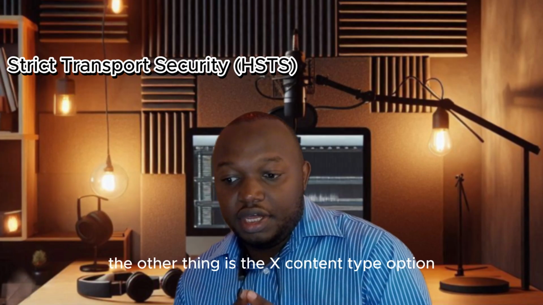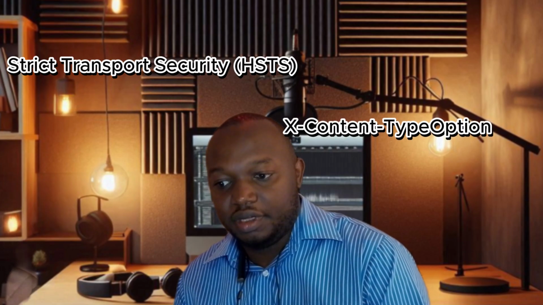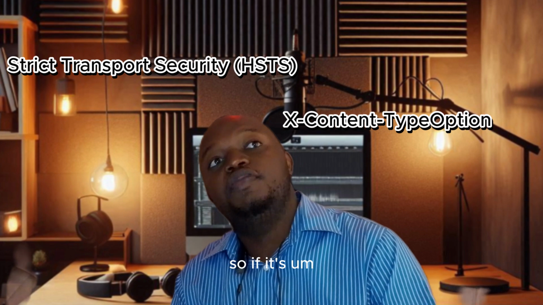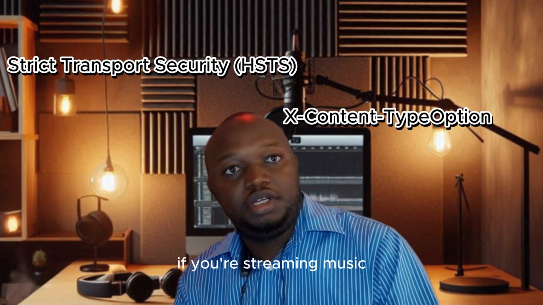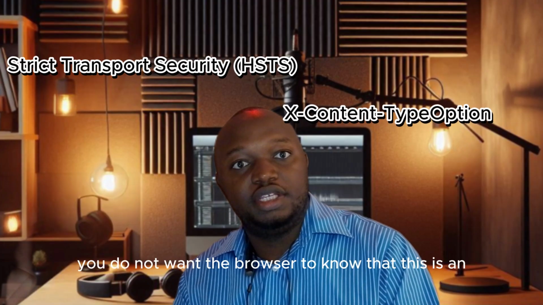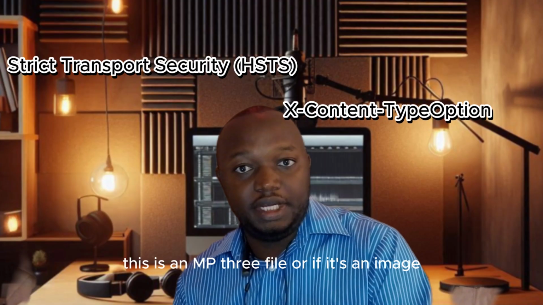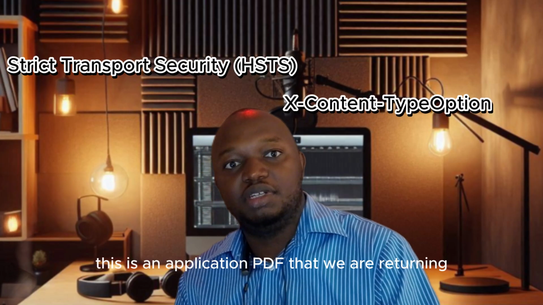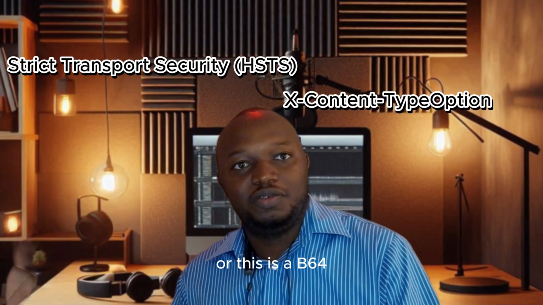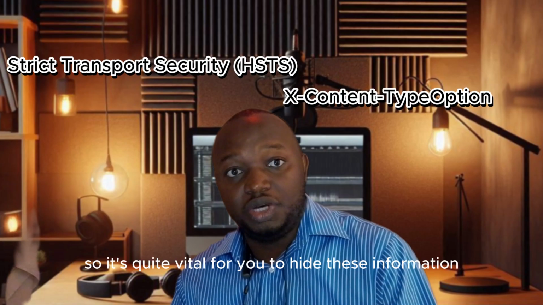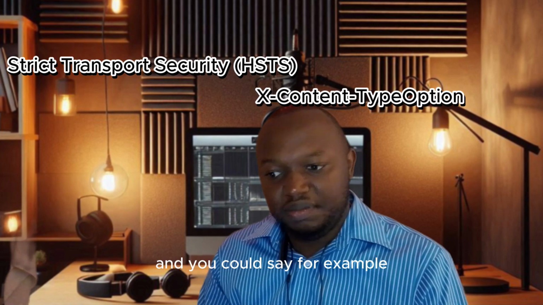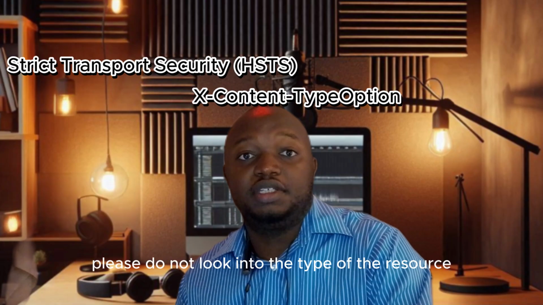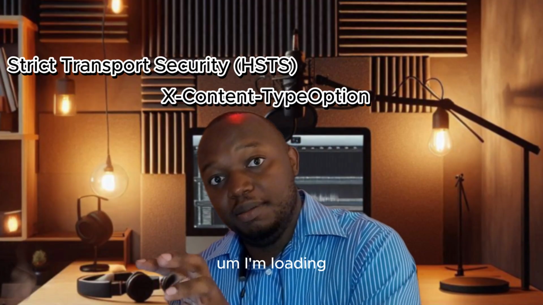The other thing is the X content type option. This is the header that prevents the browser from guessing the content type of a resource. So if you're streaming music and you do not want the browser to know that this is an MP4 file, this is an MP3 file, or if it's an image, you do not want the response to show the MIME-type. You do not want to show this is an application PDF that we are returning, or this is a base64. So it's quite vital for you to hide this information. For example, for X content type option, you could say nosniff. That tells the browser, please do not look into the type of the resource I'm loading.